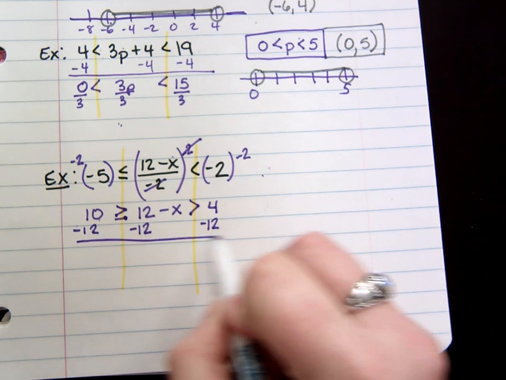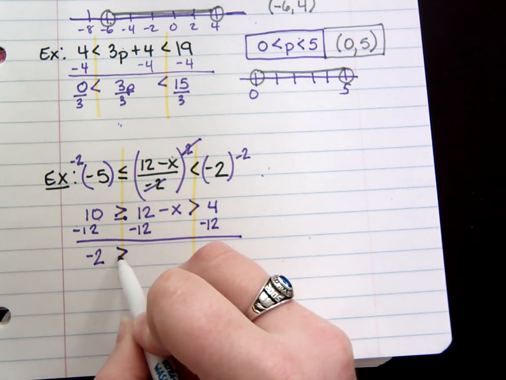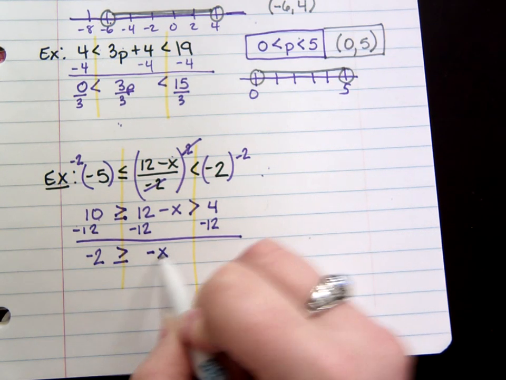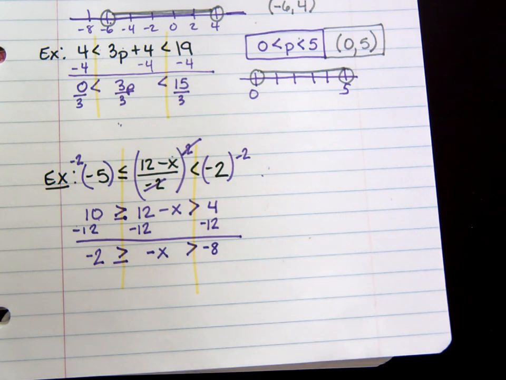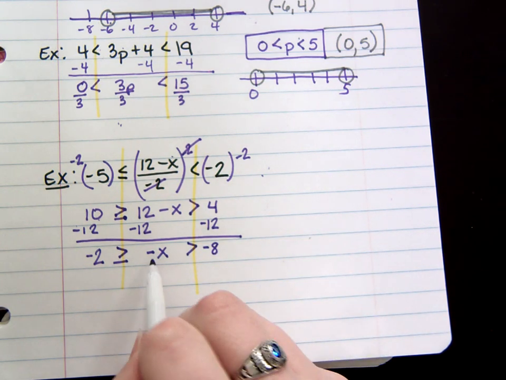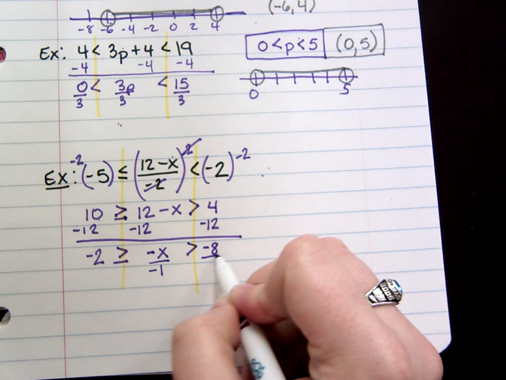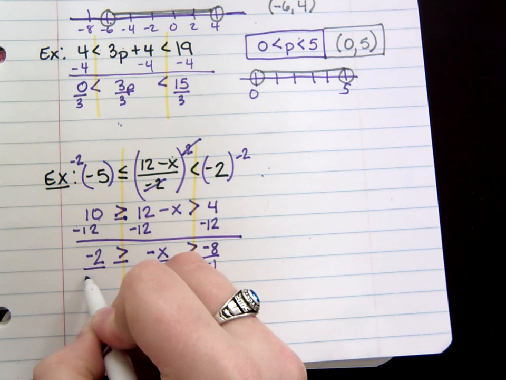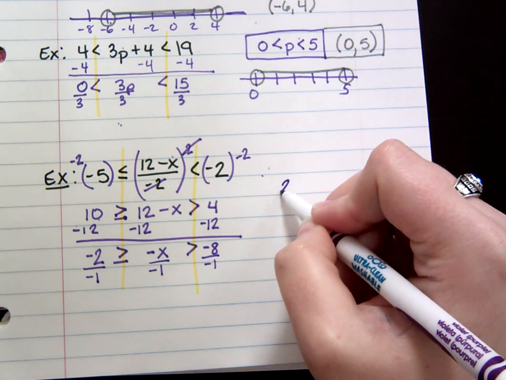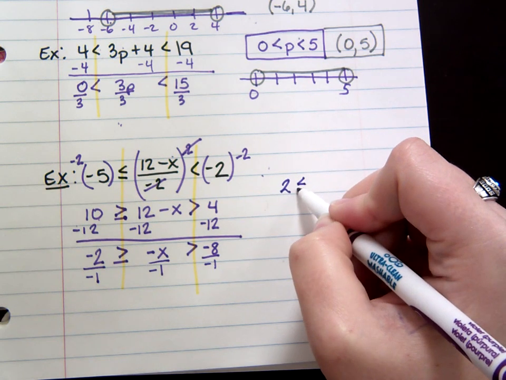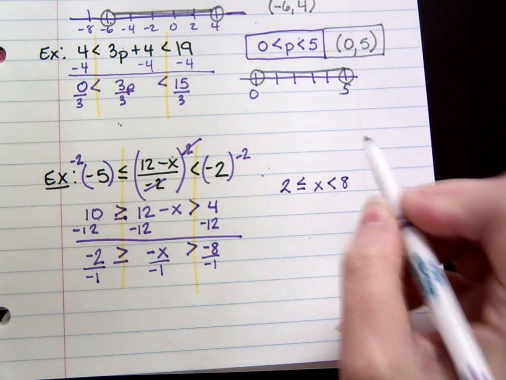10 minus 12 gives me -2, greater than or equal to -x, greater than -8. Last thing, I don't want -x. So I'm going to divide each piece by -1. This is going to give me positive 2 less than or equal to x less than 8. That is my inequality.